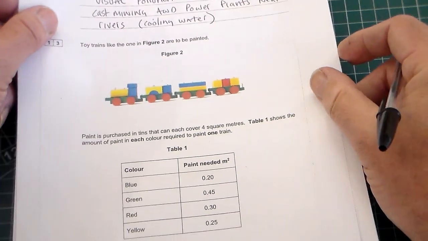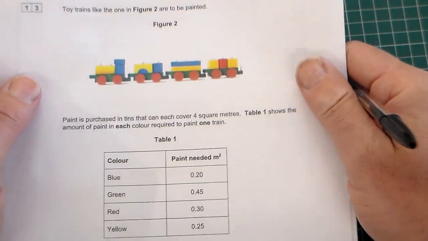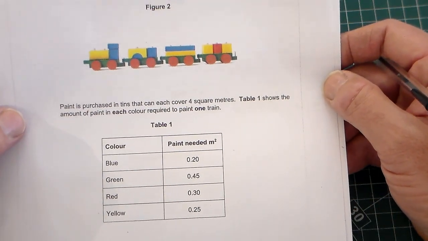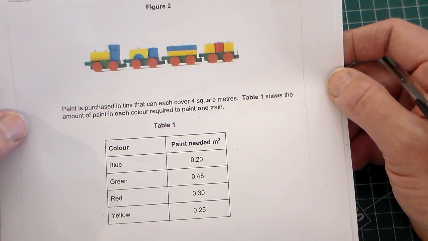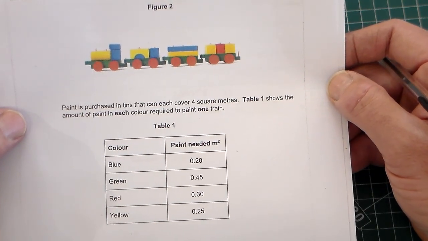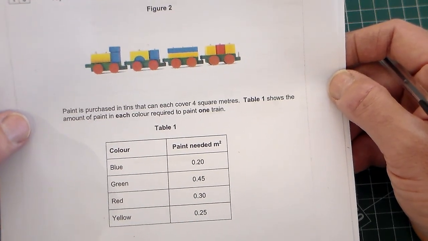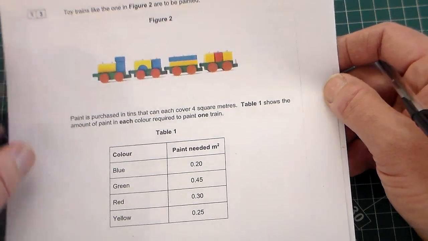Now, the last part here is we're looking at a maths question. So DT, all the DT papers have maths questions in. It's really important that you have a calculator to take to the exam. You're allowed to take a calculator in, and I think most exam boards say also a protractor. It's really silly not to have that equipment.